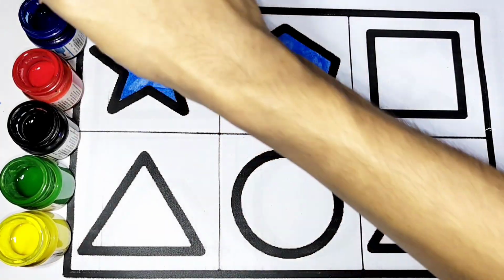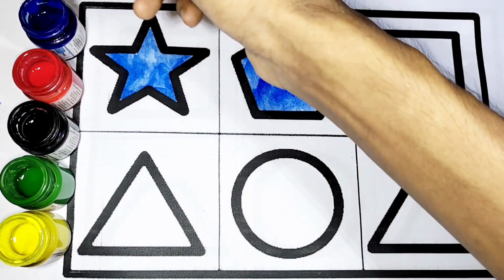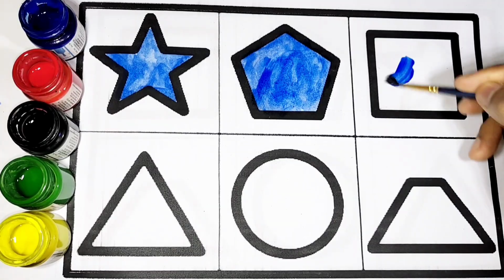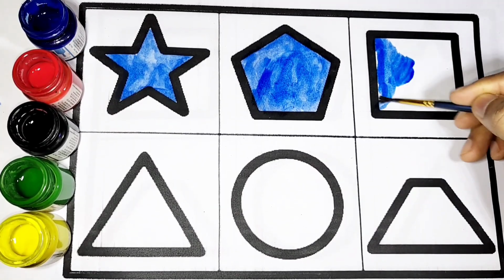Kids, the next one is square. The shape of square. Now we are coloring 2D shapes.